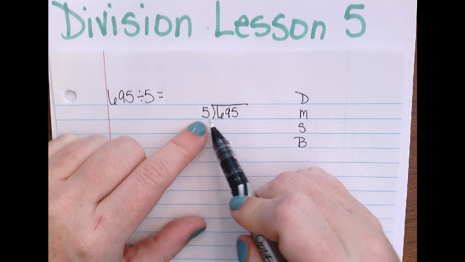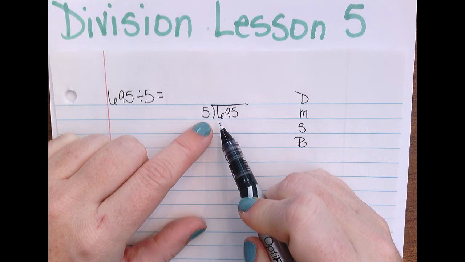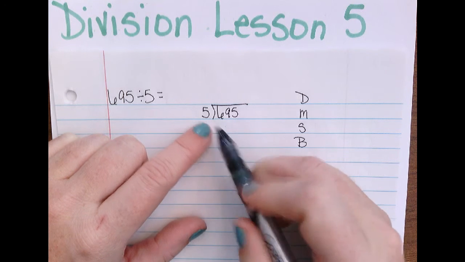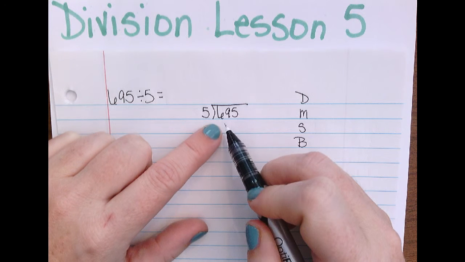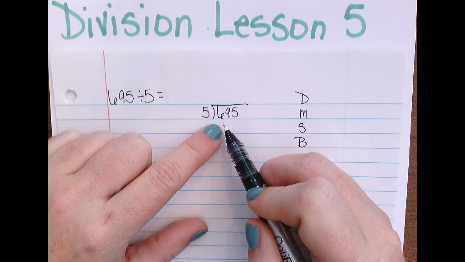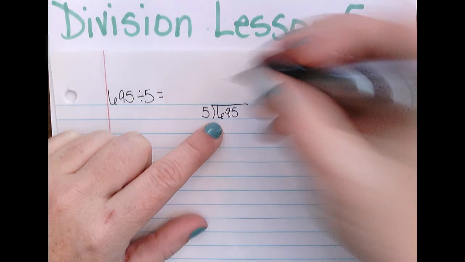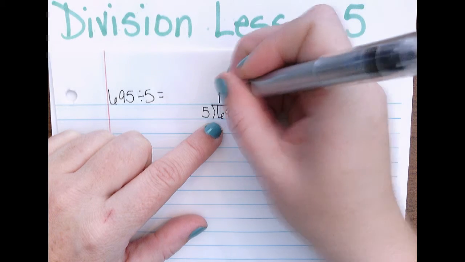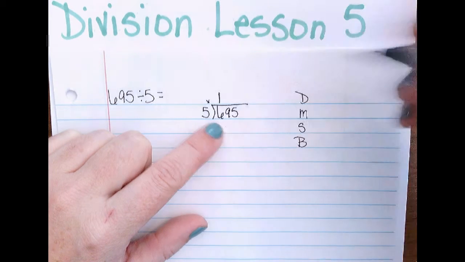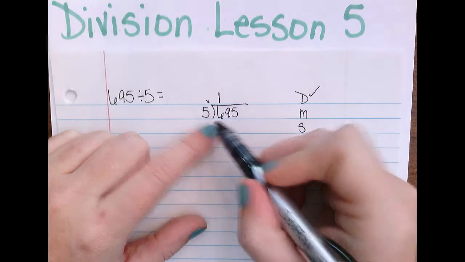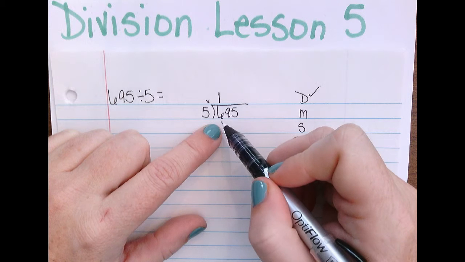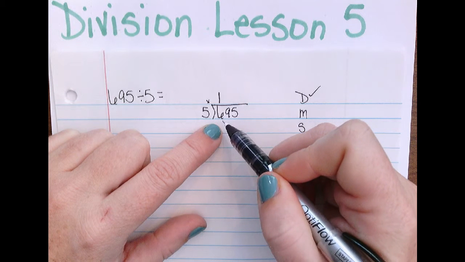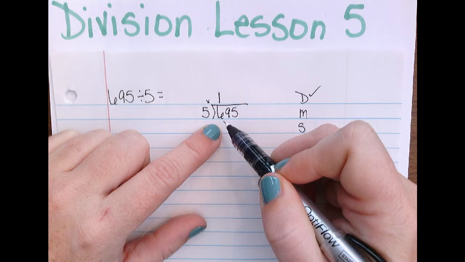So we're going to see how many times does 5 go into 6. Well, without going over, it only goes in 1 time. Okay, so if you put a 1 up here, I'm going to put my multiplication, so that's division. If you did 5 times 2, that would give you 10. 10 is greater than 6, and you've already gone over.